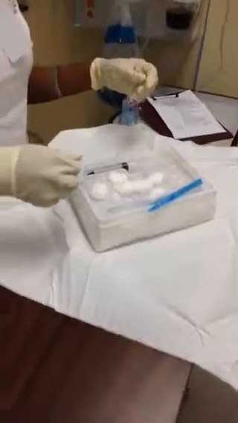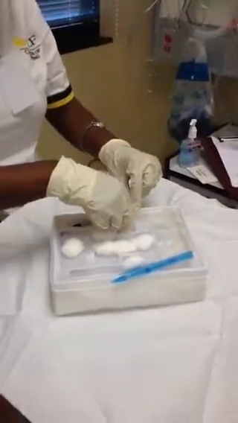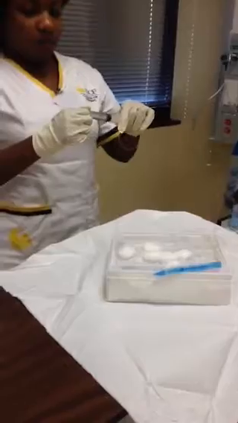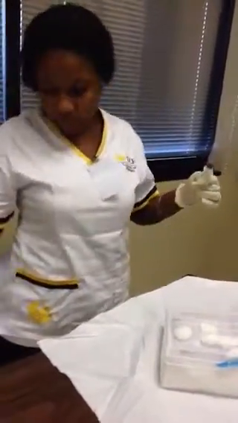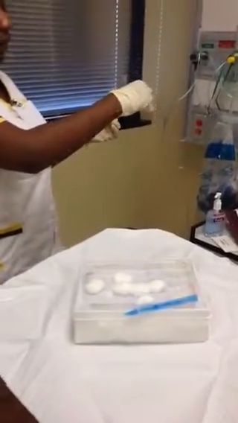Okay, next thing I'm going to do, I'm going to remove the tip of the syringe. Remove the tip, not the plunger. Exercise my plunger. Trash it.